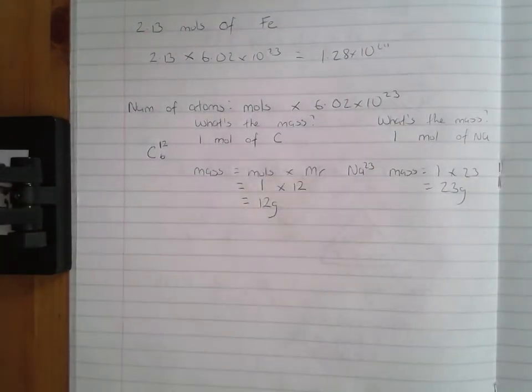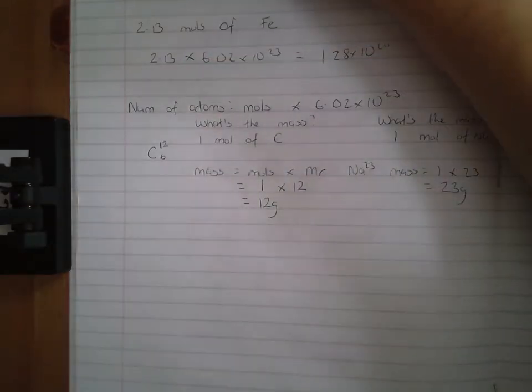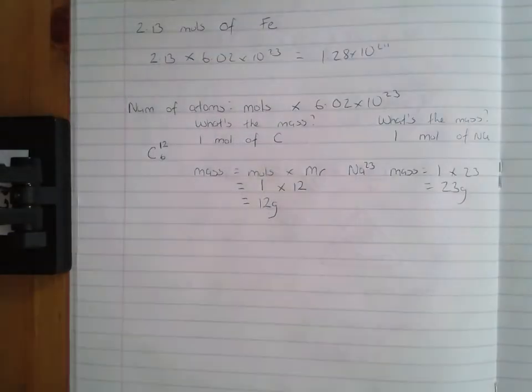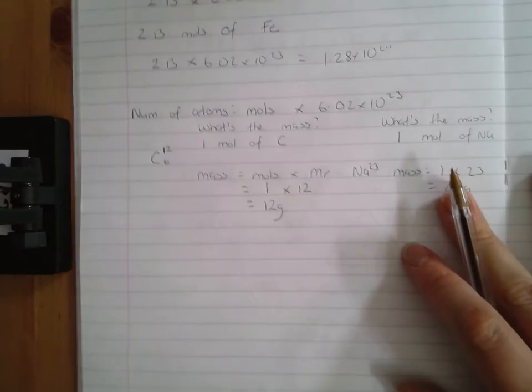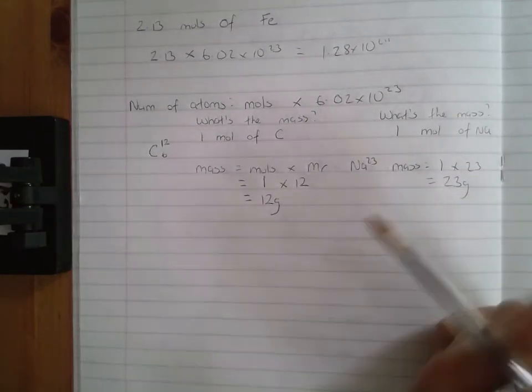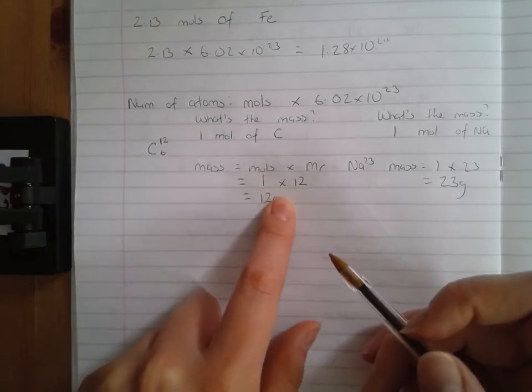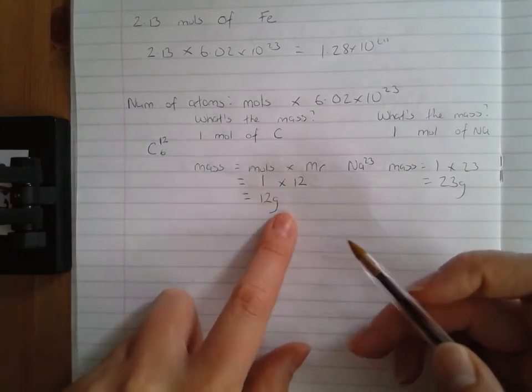So the way they can ask this question is they can ask you to work out the mass in grams of an individual atom. They can ask you, what is the mass in grams of a carbon atom?